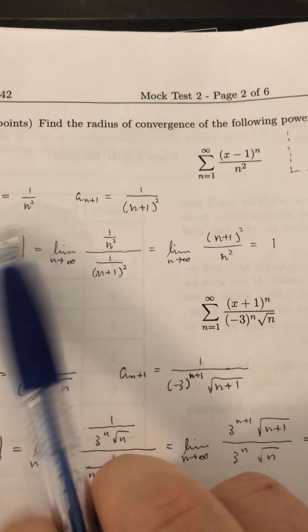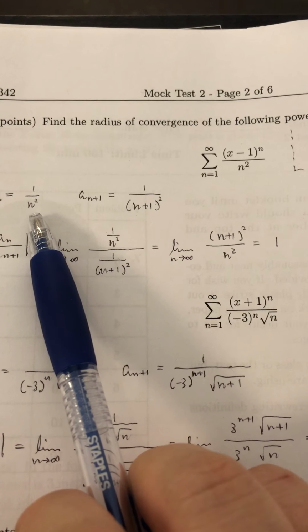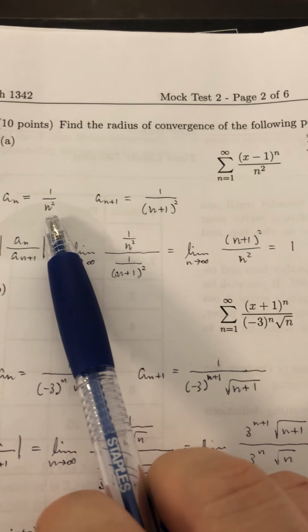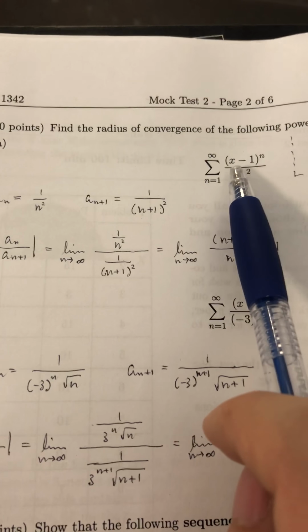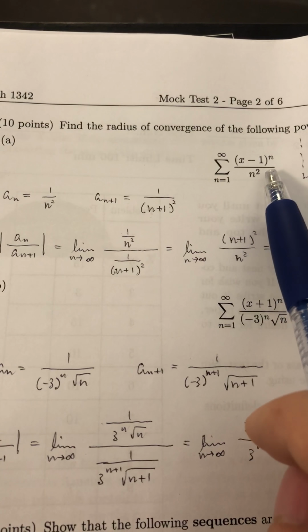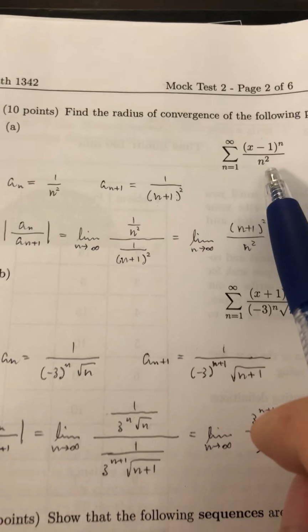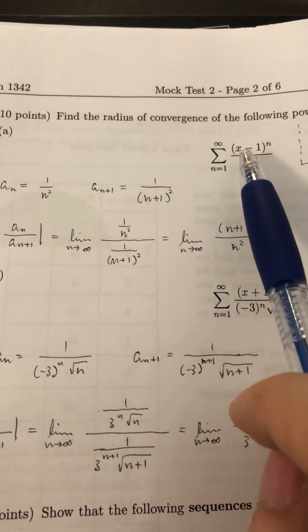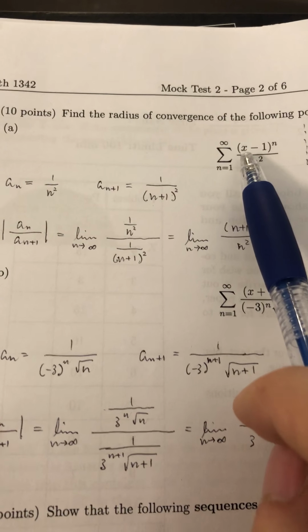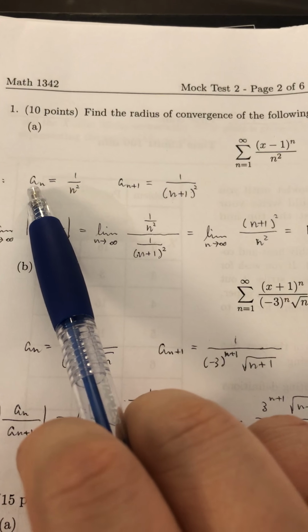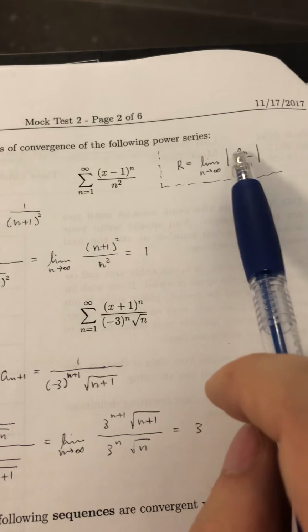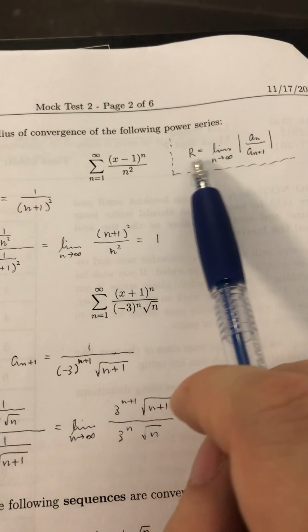So that means an, in this case, is just 1 over n squared. Be careful, n squared is in the denominator, okay? So it's 1 over n squared. You should not include x minus 1 to the power of n in this an when you are trying to find the radius of convergence.